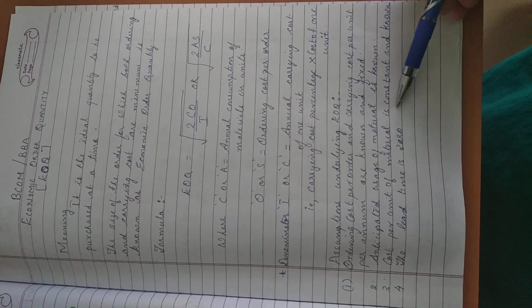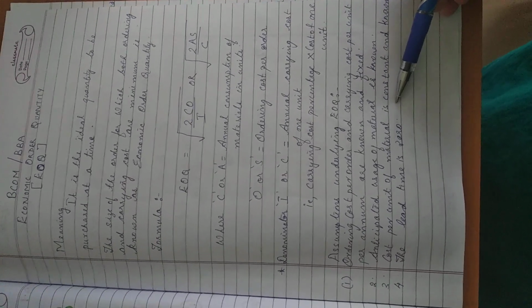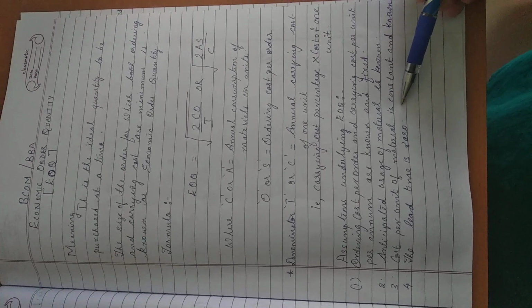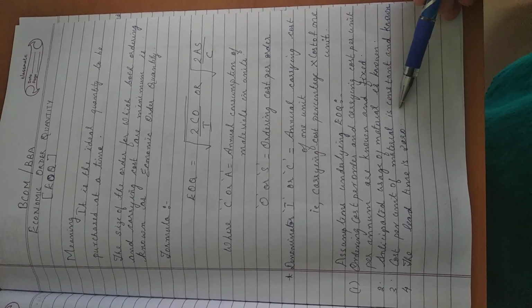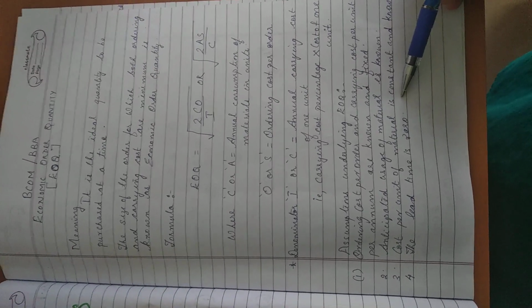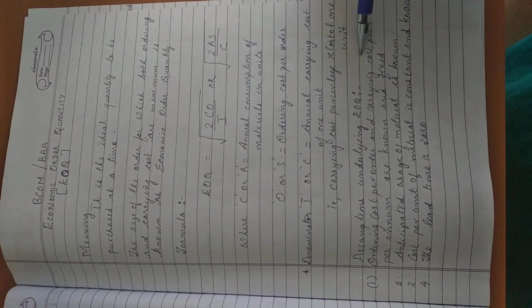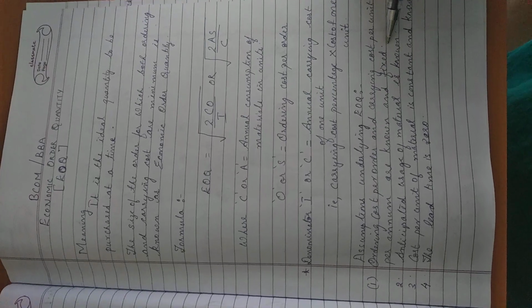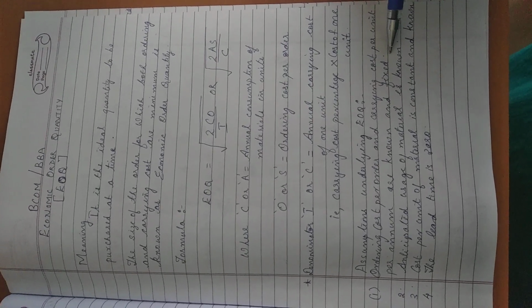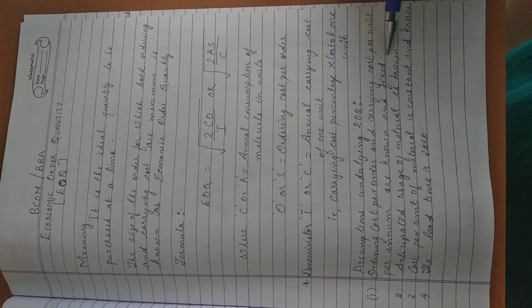Now you'll be thinking, what is this lead time? Lead time means that the quantity of material ordered is received immediately. I'll repeat it: the quantity of material ordered is received immediately. That is the meaning of lead time. So these are the basic concepts of EOQ, and the formula also. If you are given all this information in the question, we can do a problem.